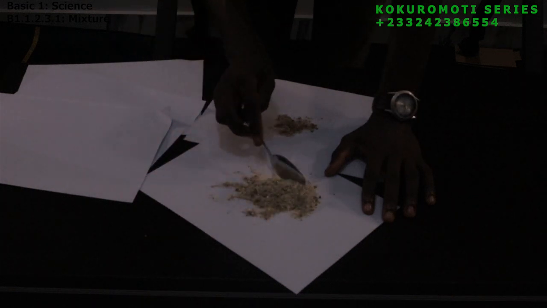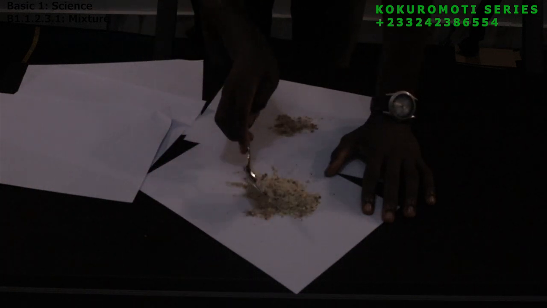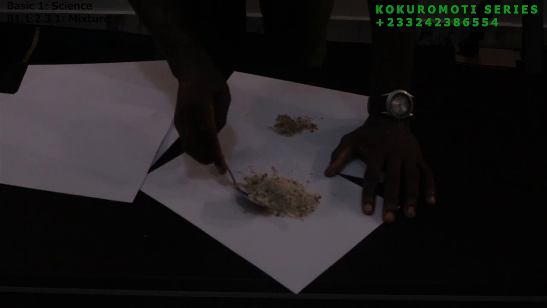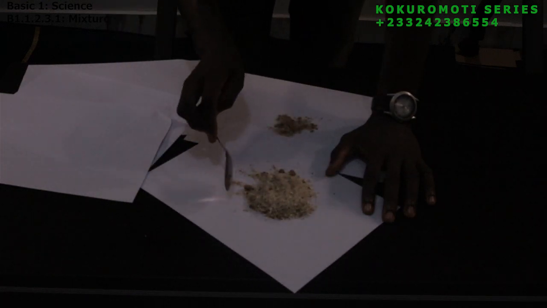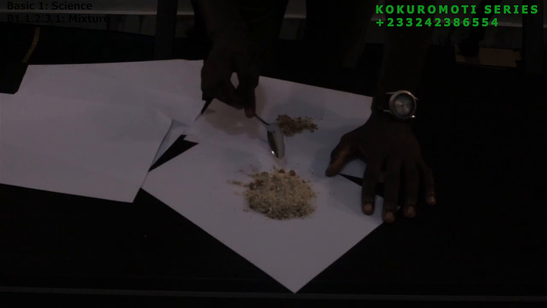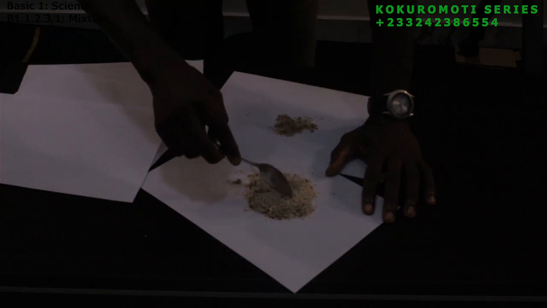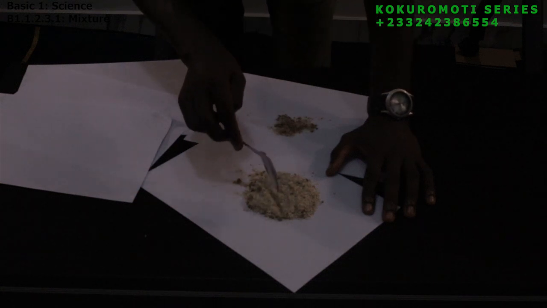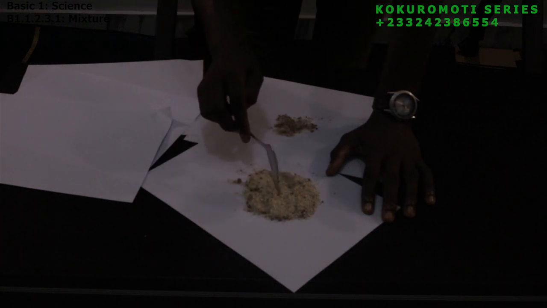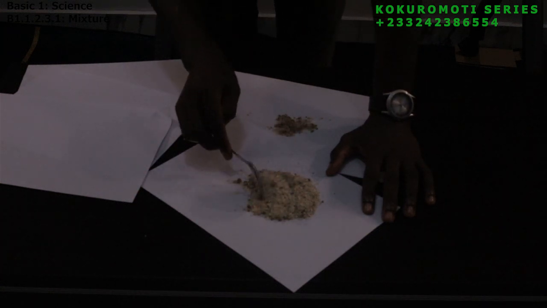And if I ask you to mention the materials that form this mixture, or the components, or the constituents that form this mixture, I'm asking you to tell the name of the things that are inside the mixture. So we have sugar inside this, we have gari inside this, and then we have sand inside this.